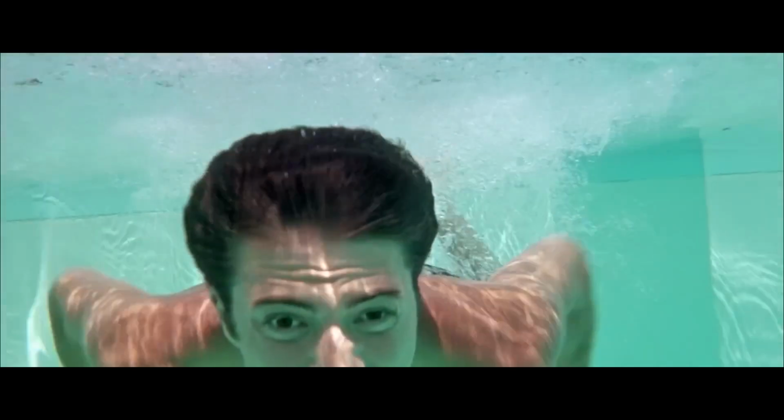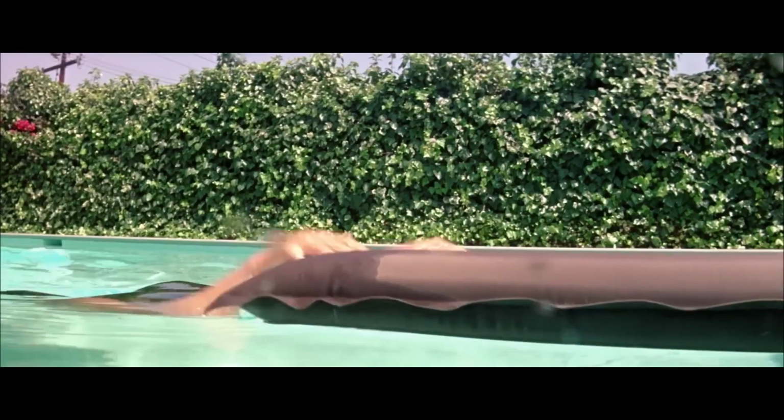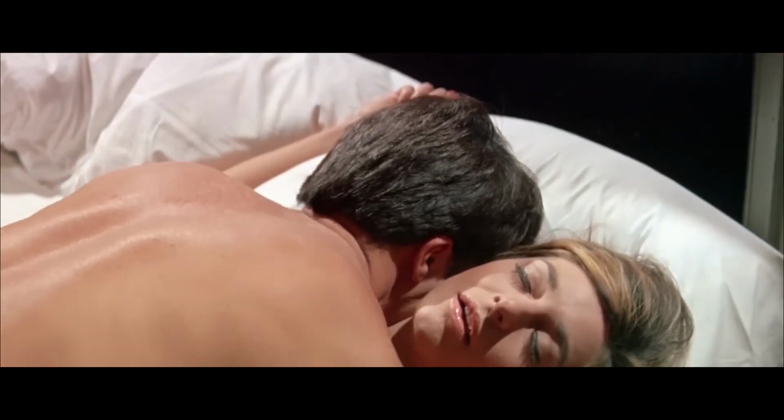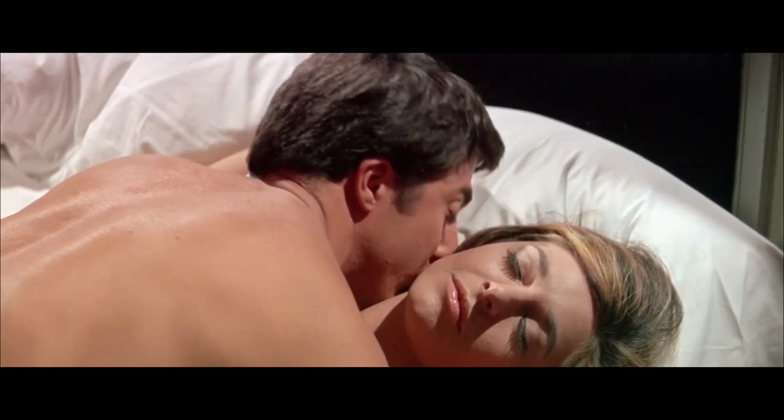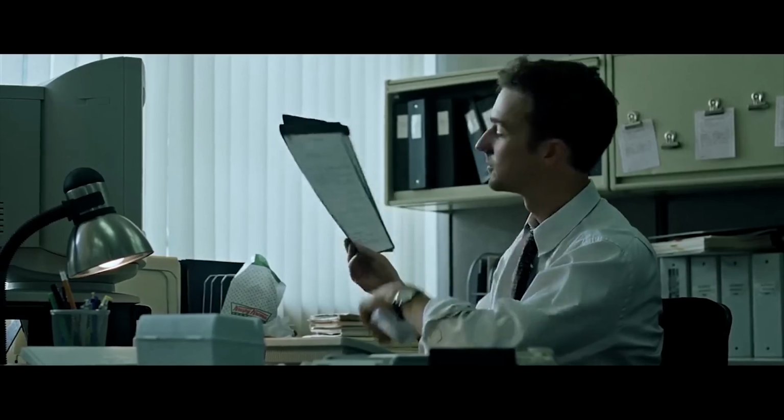Neat. Once you know all the types of cuts available to you, then you can start mixing and matching them. The Graduate does this match cut into a J-cut. Ben, what are you doing? Or there's the match J-cut.